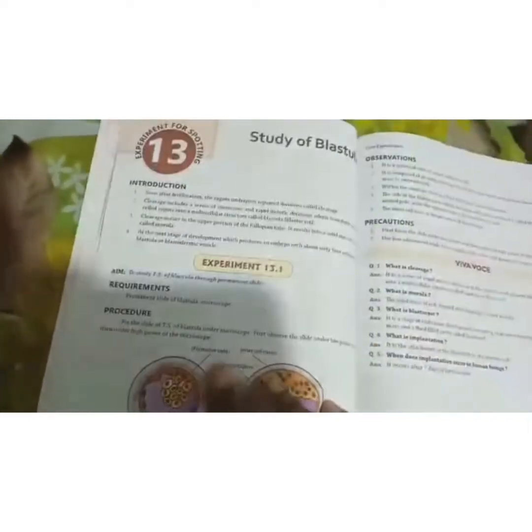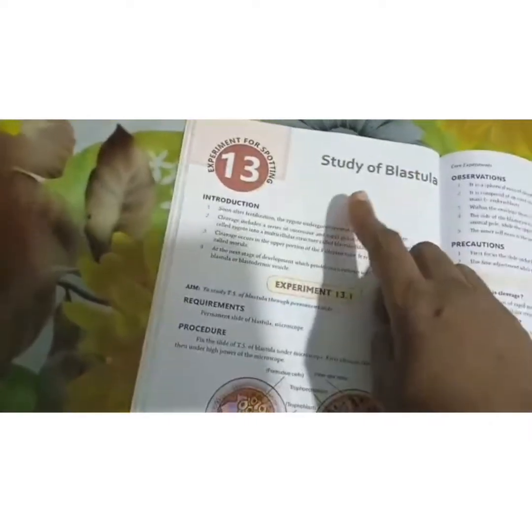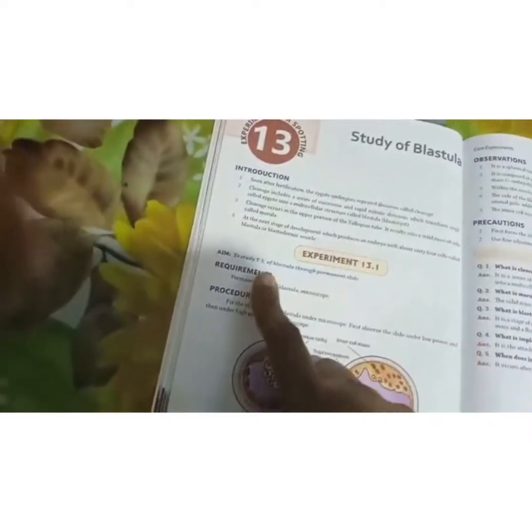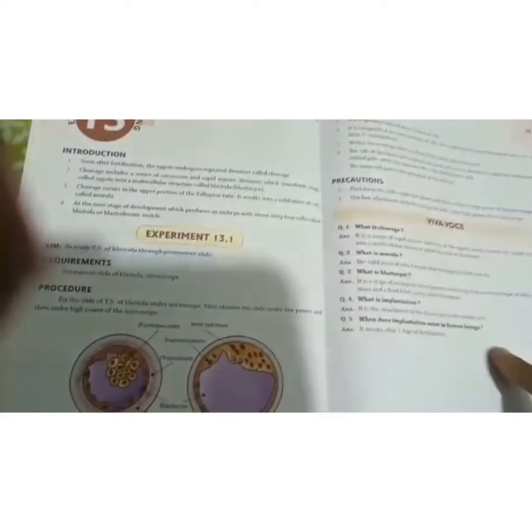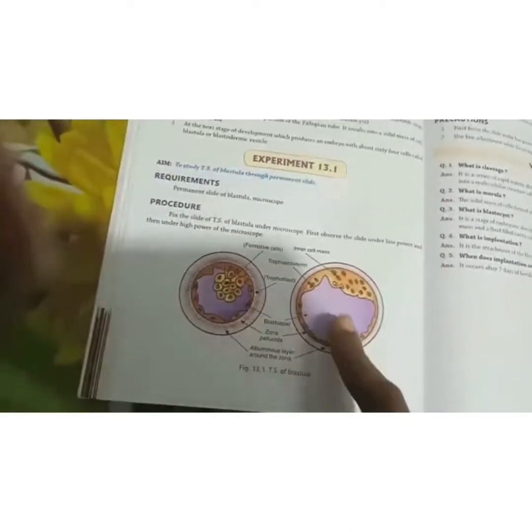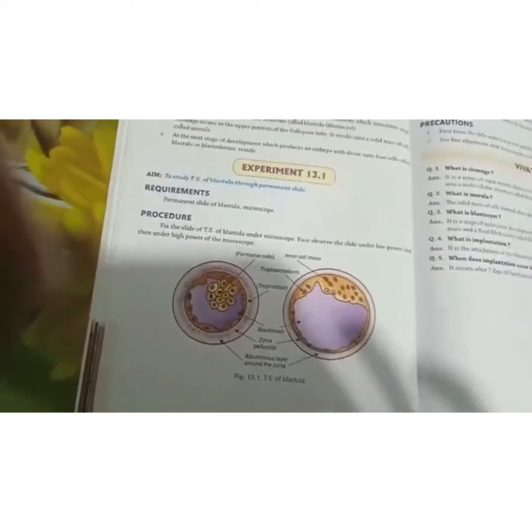Then avoid these pages. Next experiment is study of blastula. Avoid introduction, start writing from aim, requirement, procedure, precautions, observations. Avoid viva voce questions. Draw these two diagrams on the left side.